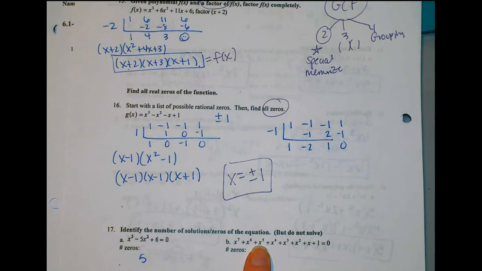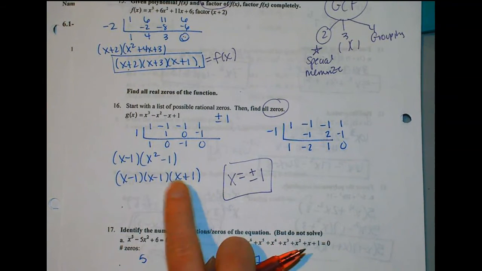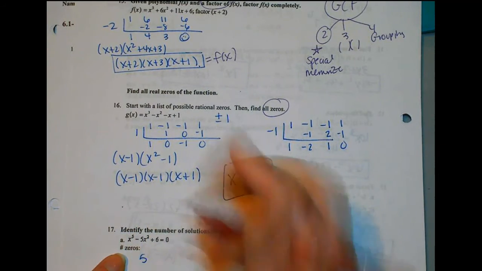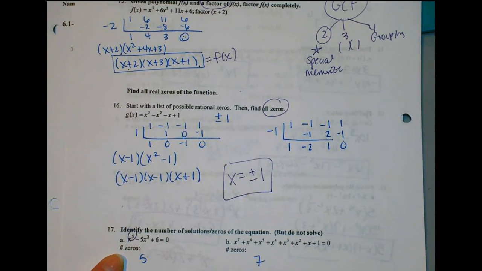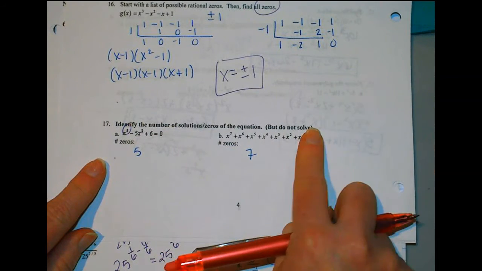17 was a quick gimme problem. Identify the number of solutions. When you go to factor stuff, like I said in this problem, you'd have 3 because this one, nope, +1 repeated. This one, you can just look at the equation and say you're supposed to have 5 solutions. Identify the number of solutions. Do not solve it.